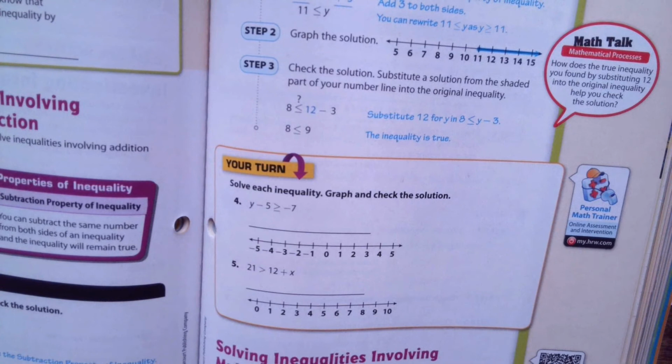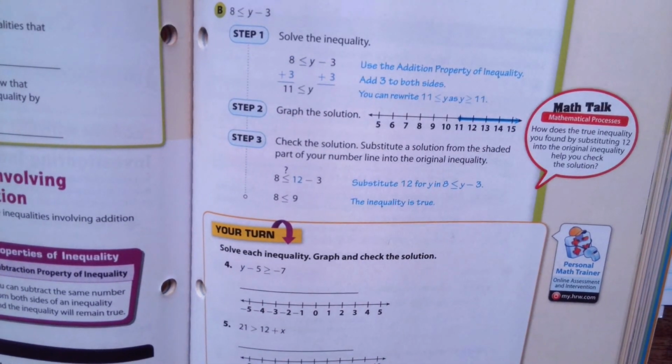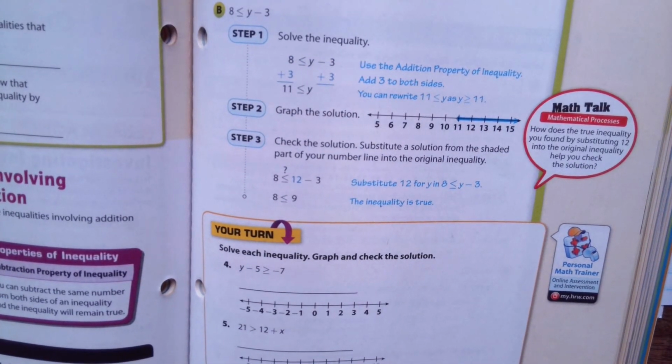Now, here's another example. So we're going to go to page 205, and they're doing subtraction for this one. So I want you to look at it and see if that makes sense to you.